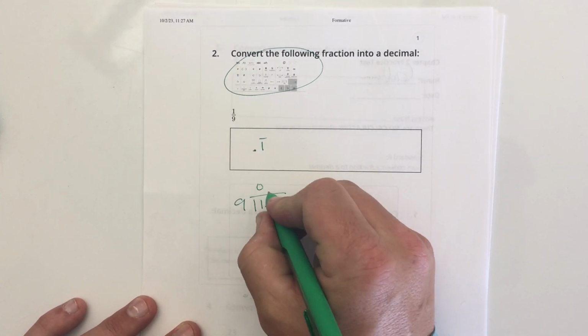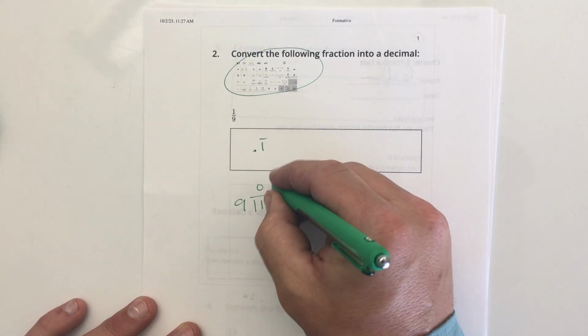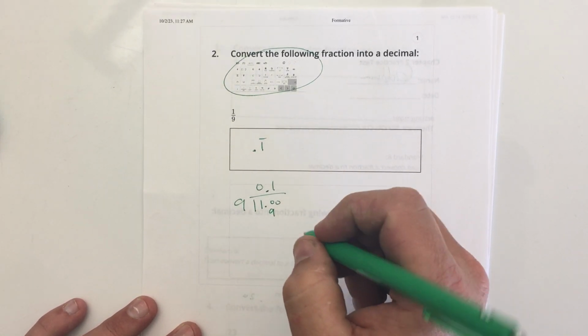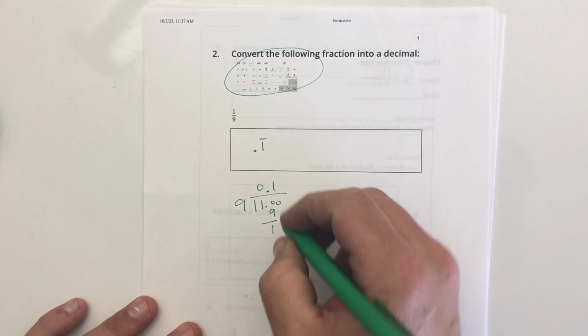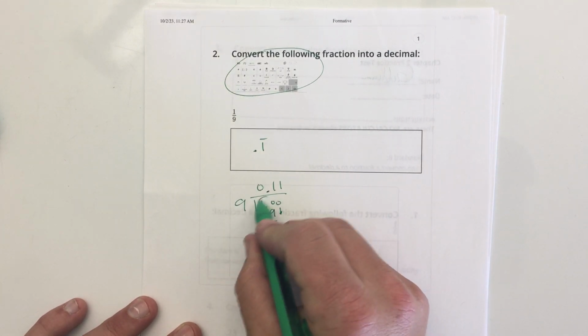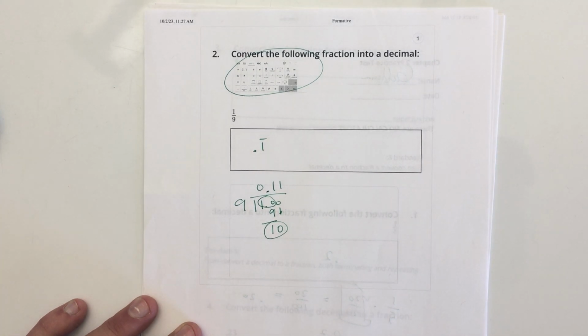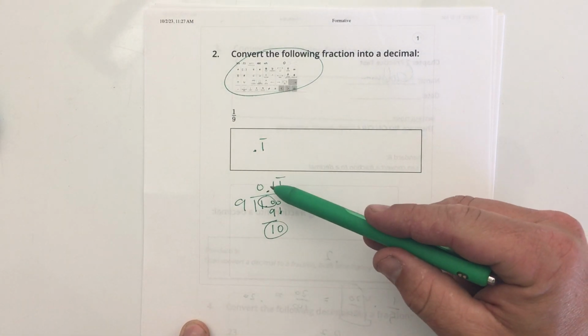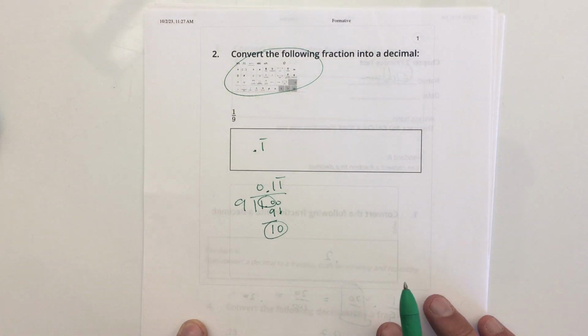9 goes into 1 0 times. 9 goes into 10 once. 1 times 9 is 9, remainder of 1. Bring down the 0, 9 goes into 10 once, and we now have the remainder has repeated, so I know that I have a repeating decimal, and it's just going to be 0.1 repeating.